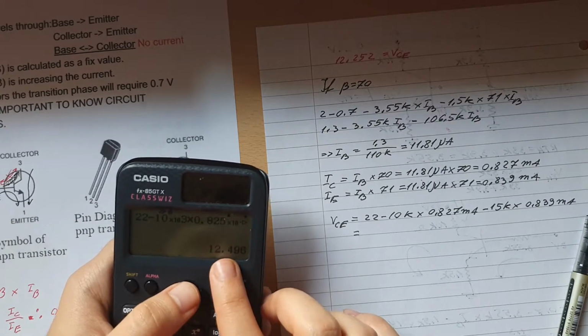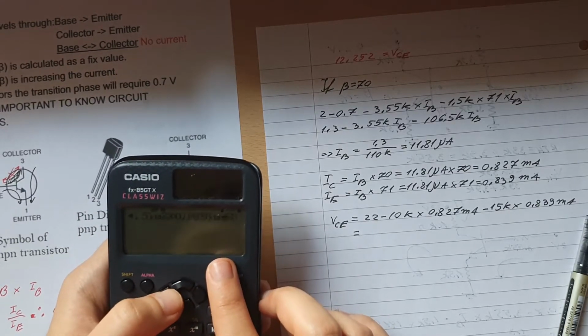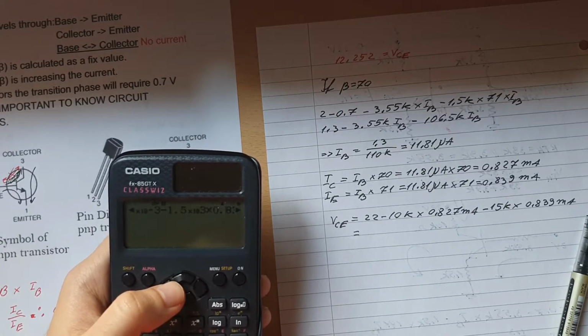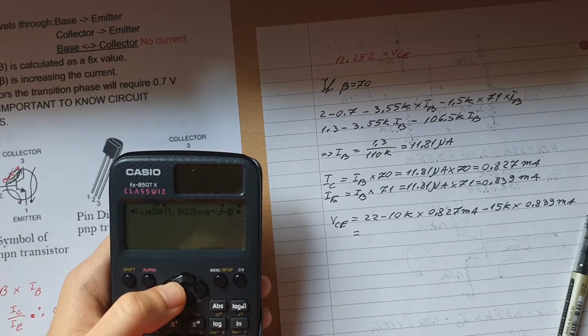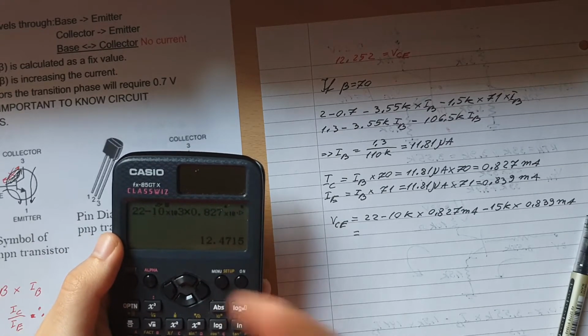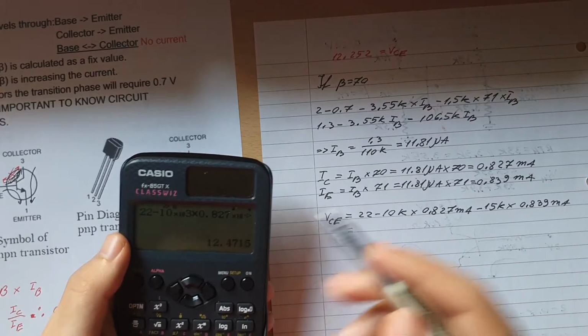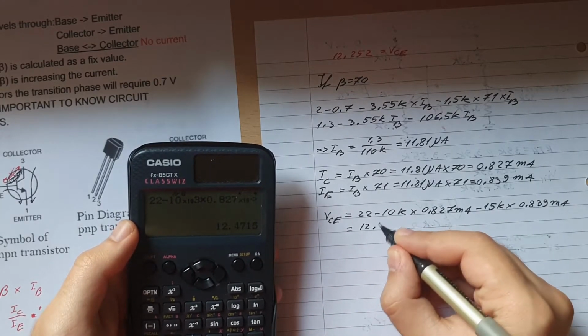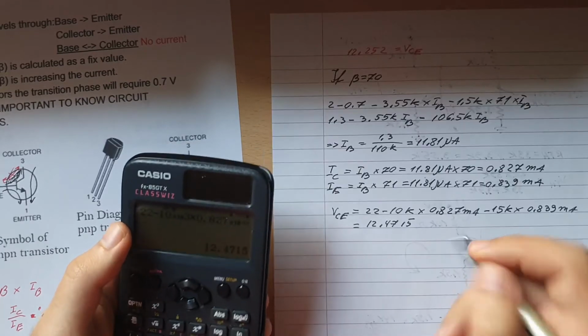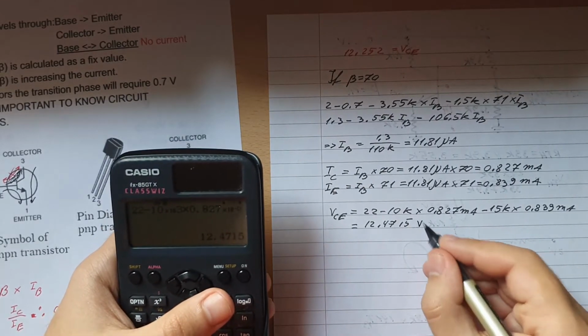Yeah, I'm supposed to get something more along the lines of that. It should make a difference of like 10 volts, to be honest. There you go. Okay, that would be 12.4715, and this will be the VCE.